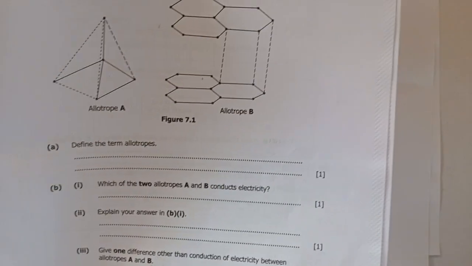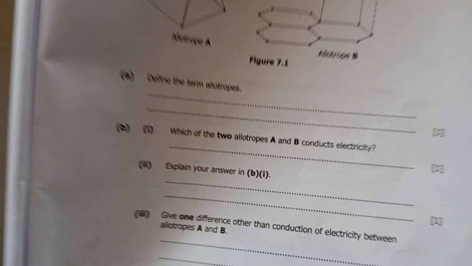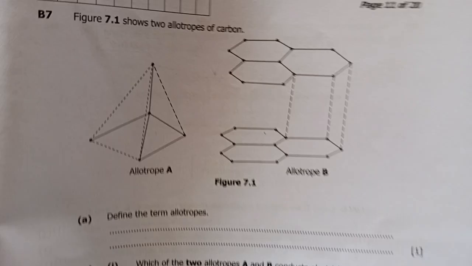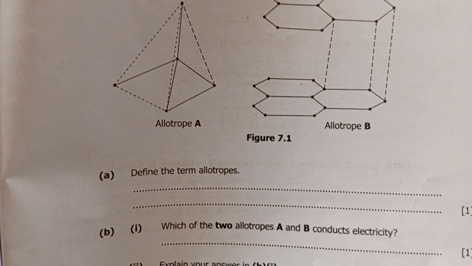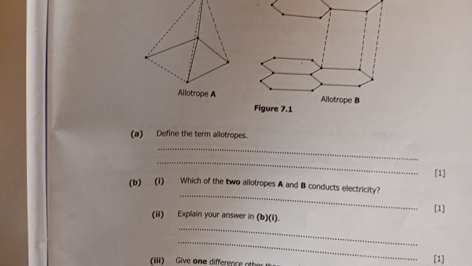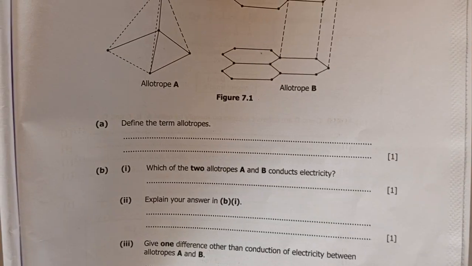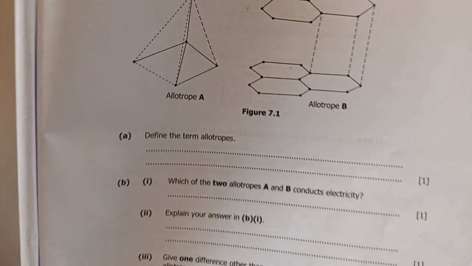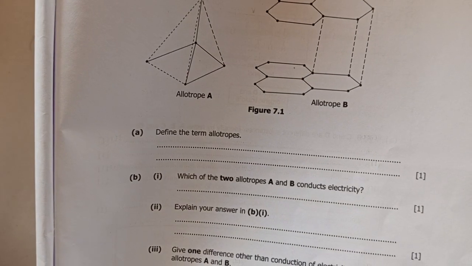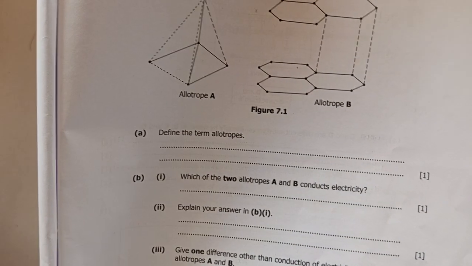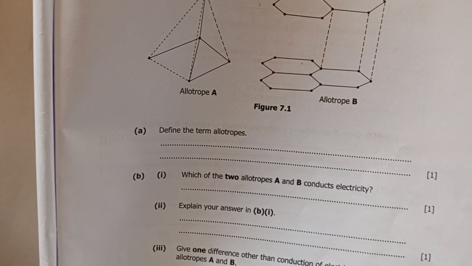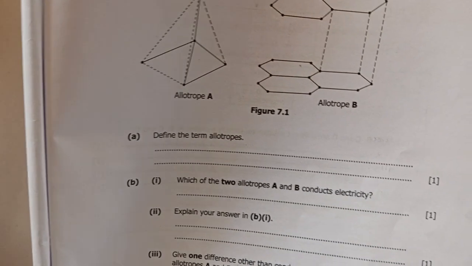Well, we need to understand that allotropes are basically these forms or different forms of the same element. Okay, these are forms of an element which are in the same state but they are in different forms.